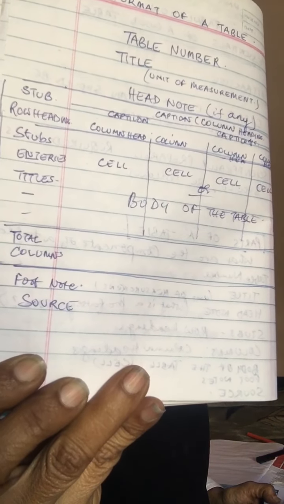Source is where you have taken the information from. Which sort of data is it, primary or secondary, or which particular place did you take this table from? That is very important. So these are the essentials and the parts of a table.